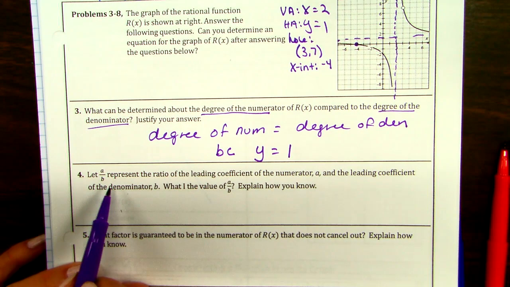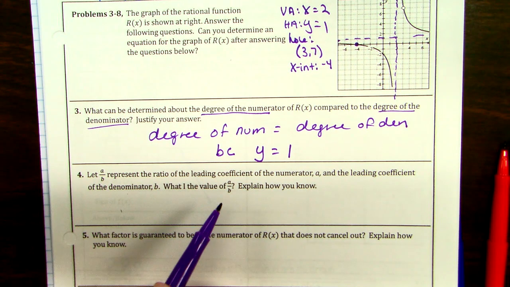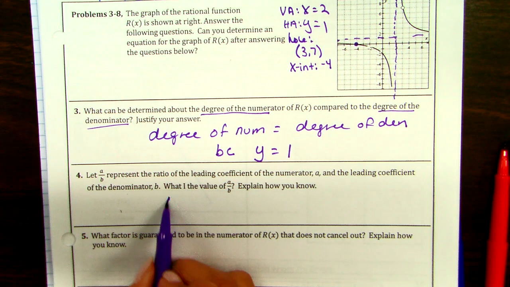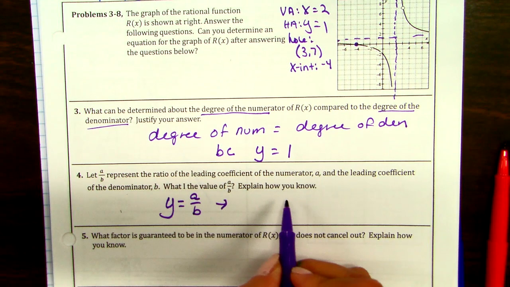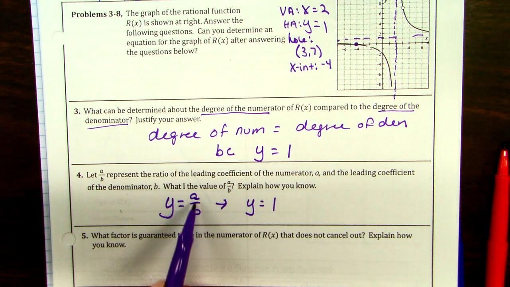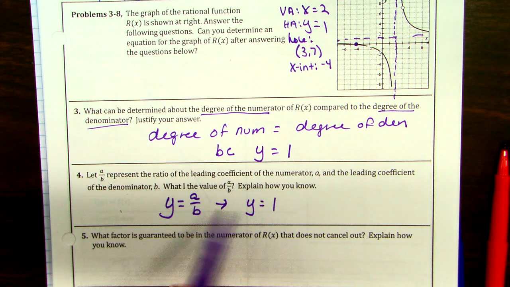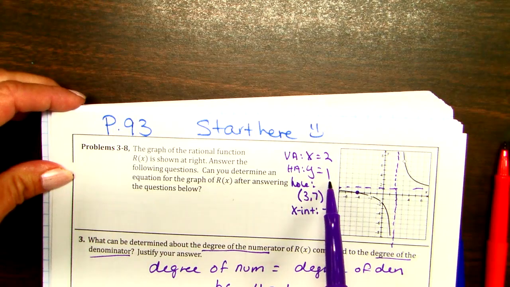So if a and b represent the ratio of the leading coefficient of the numerator and the leading coefficient of the denominator, what is the value of a over b? So if y equals a over b, what is the value of a over b? What's the value of A over B? 1, right? That's all it's saying. When you do this over this, 1 over 1, you'd get 1. 2 over 2, 3 over 3, what does it equal? They must be the same number in front as well to be able to get 1, okay?